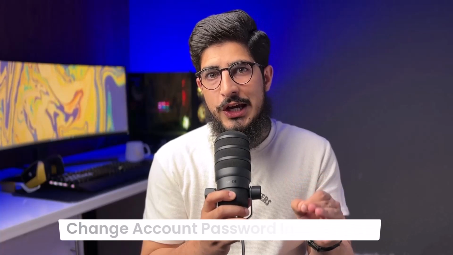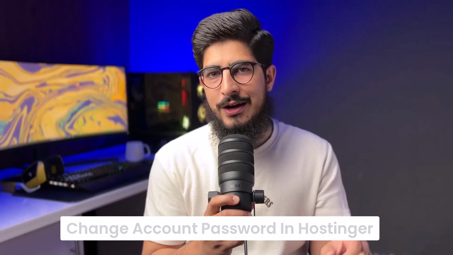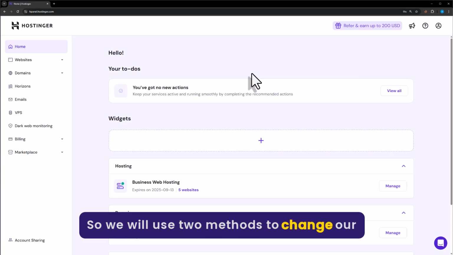Let's see how to change account password in Hostinger. So we will use two methods to change our password. The first one is from the Hostinger HPanel and the second one is without login to our HPanel.